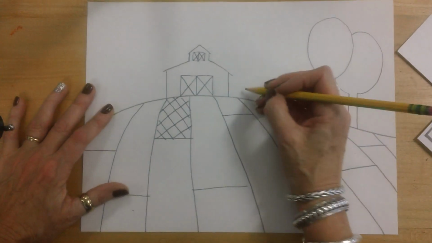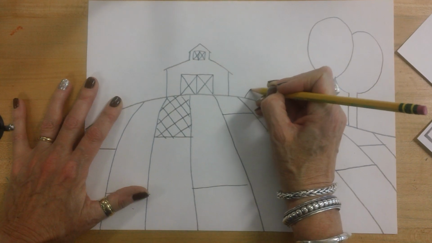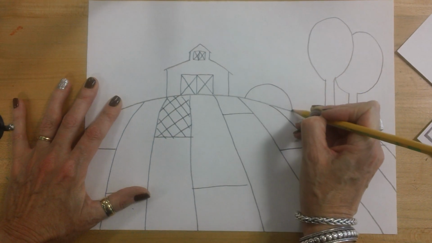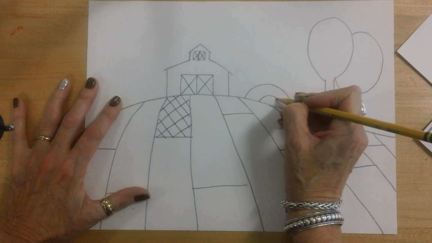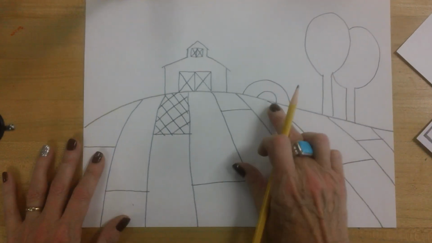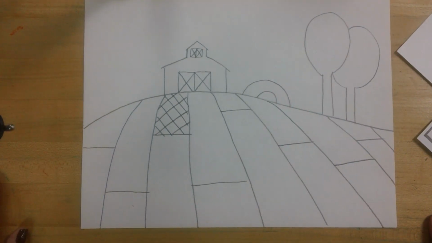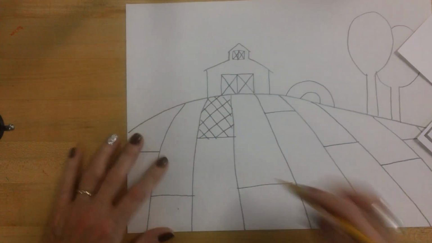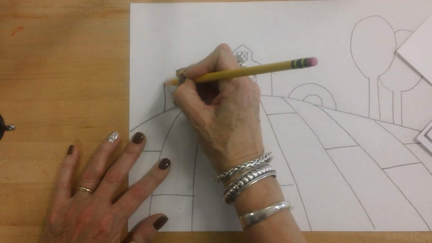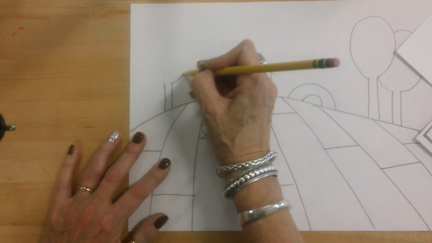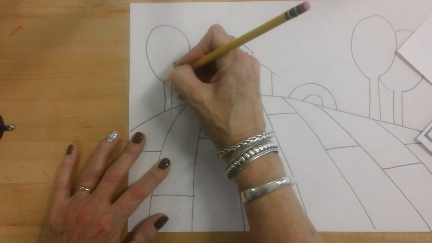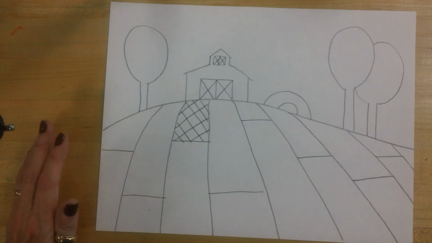I do want to add the sun in the background, so my sun is setting behind me. Maybe it's rising, I don't know. And I'm just going to leave the sun like that for now. So this is how you get started. Oh, maybe I'll add a tree over here. It looks a little empty, so I'll add a smaller tree. There, I think that looks better.